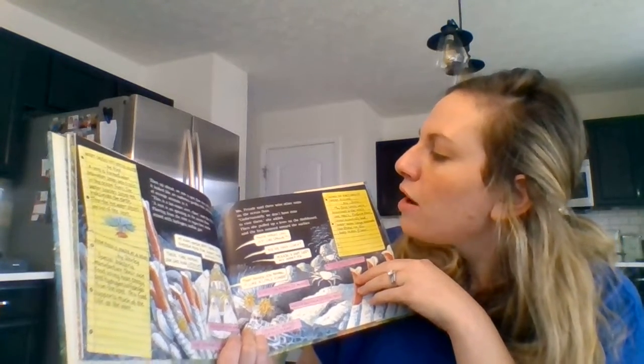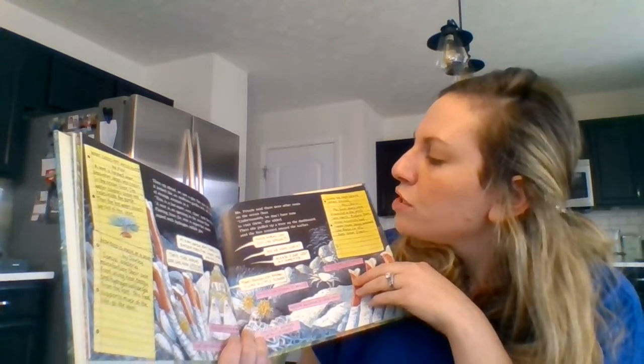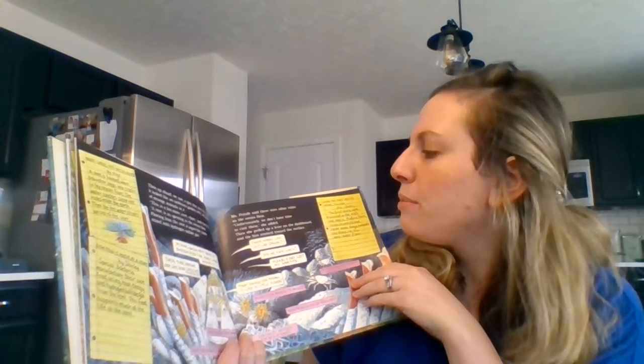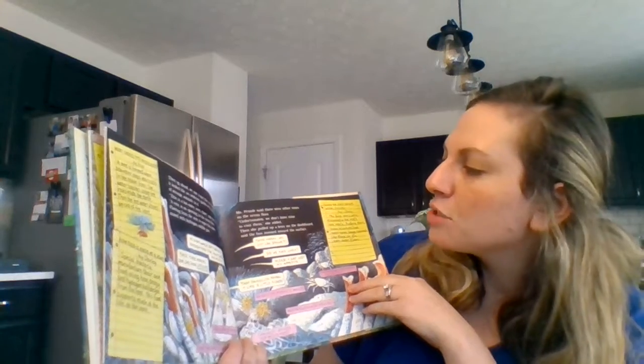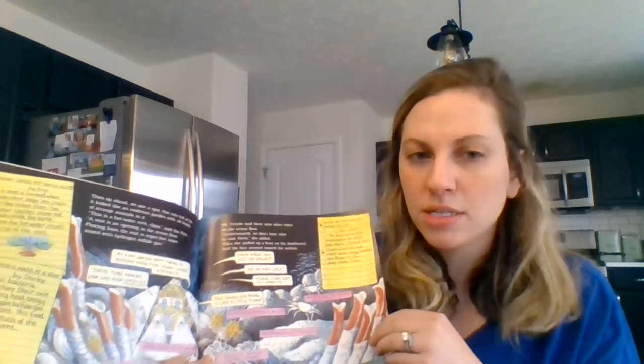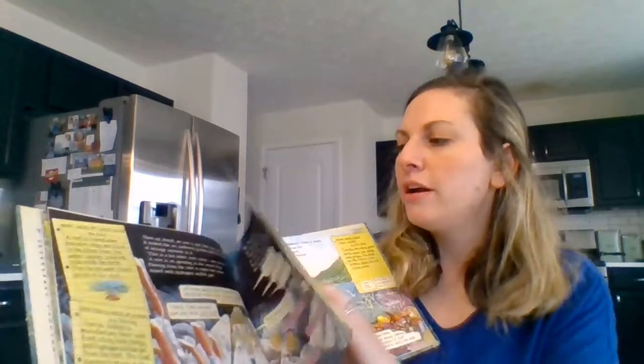Miss Frizzle said there were other vents on the ocean floor. Unfortunately, we don't have time to visit them, she added. Then she pulled up a lever on the dashboard, and the bus zoomed toward the surface. Toward the surface. 2 R's there.